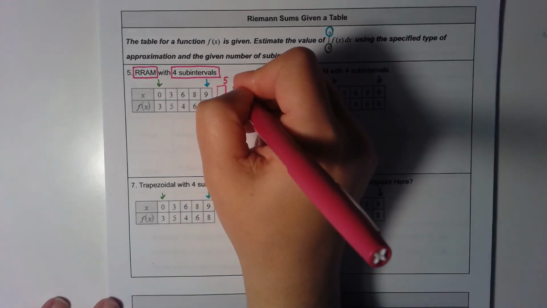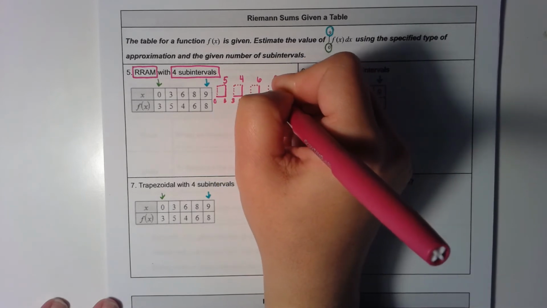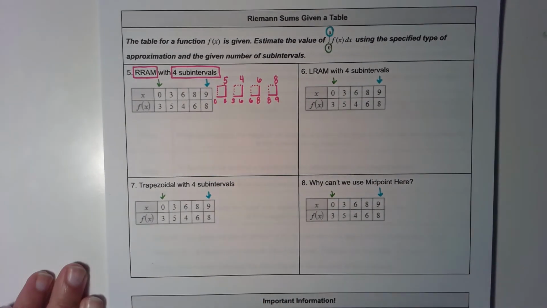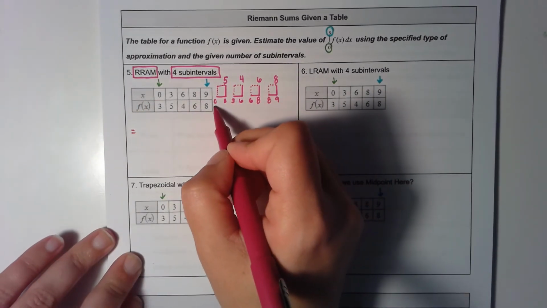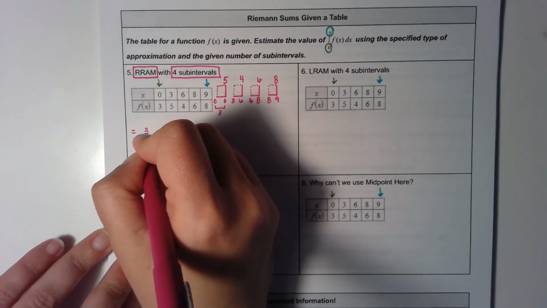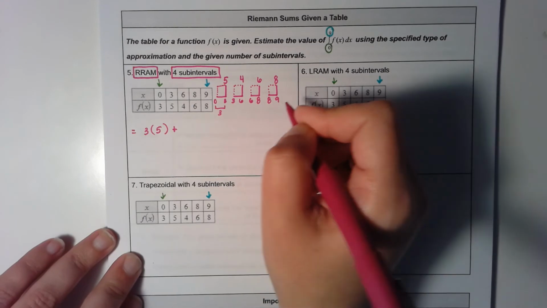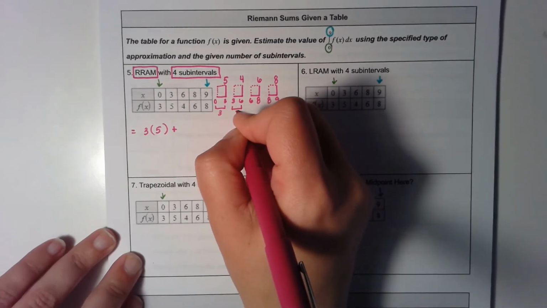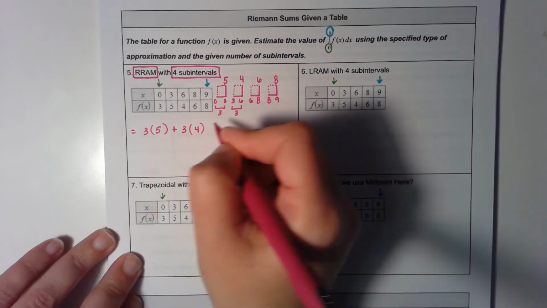Now, each of these represents one of the 4 rectangles that you're going to find the area of in order to find your estimate. The first rectangle would have a base width of 3 because from 0 to 3 is 3 spaces. So the base would be 3 times the height of 5. The next rectangle would have a base of 3 and the height would be 4.